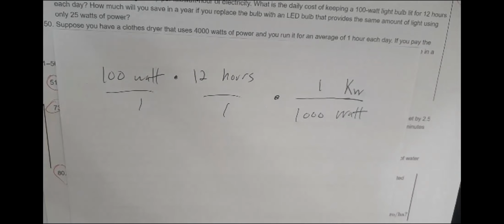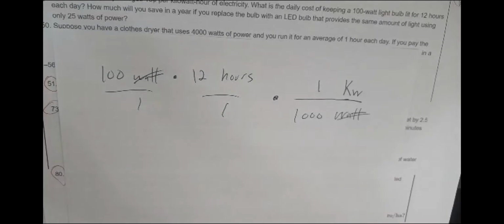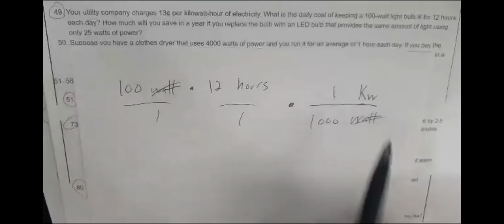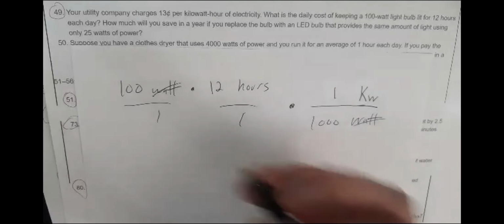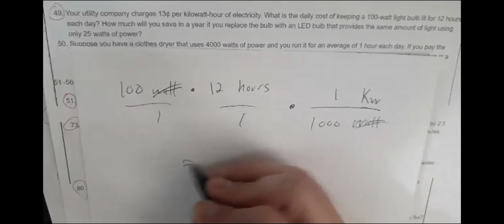So 100 times 12, I'm dividing this by 1,000. Those watts will simplify. I know this says hours times watts, but this is really the same thing as kilowatts times hours. So this should be 1.2 kilowatt hours.